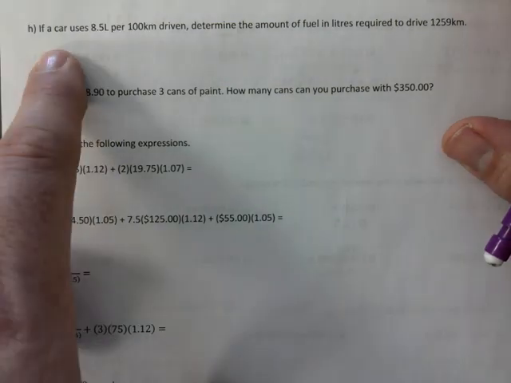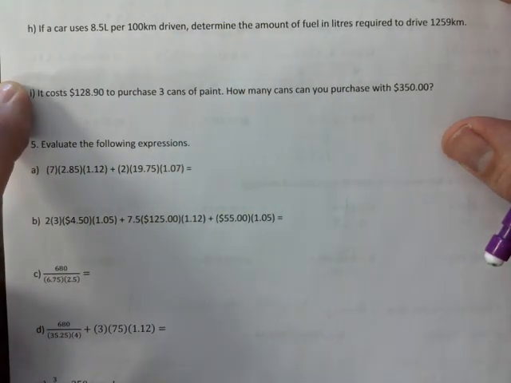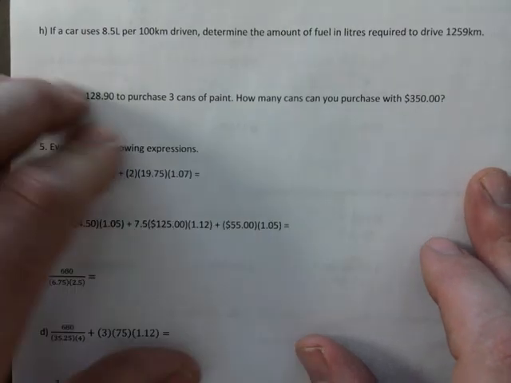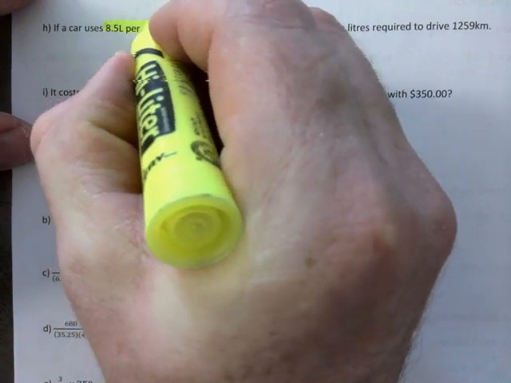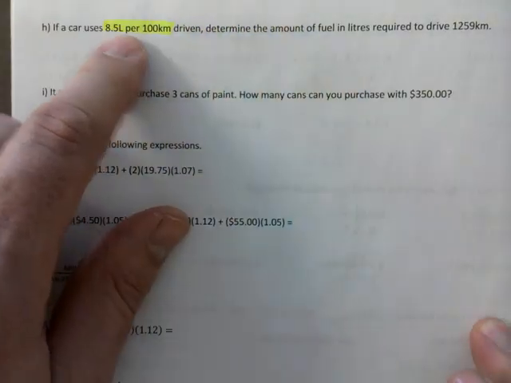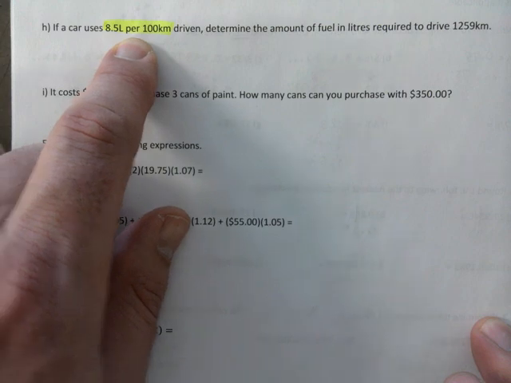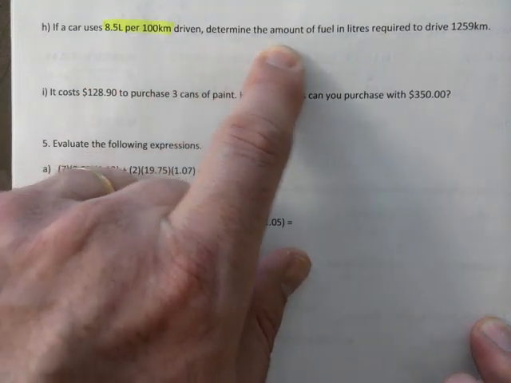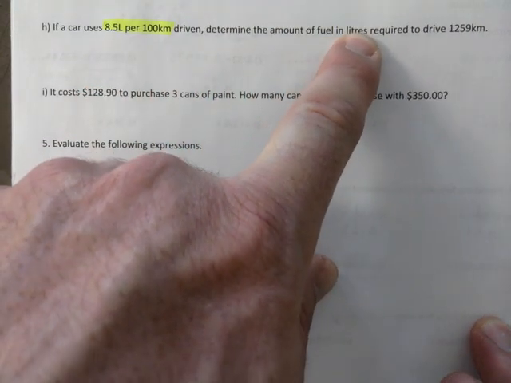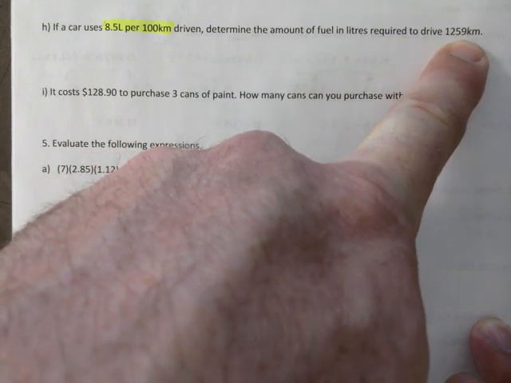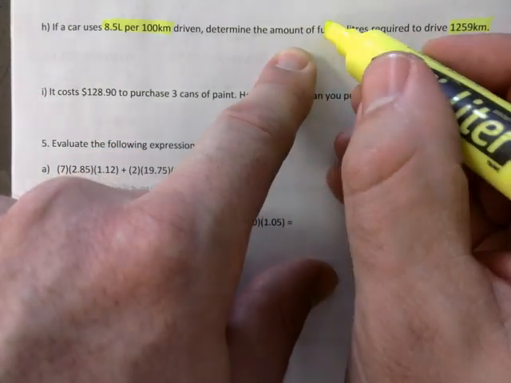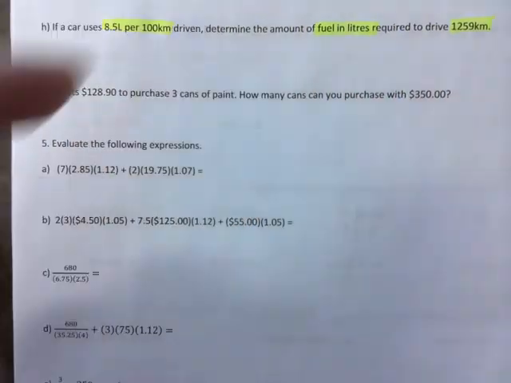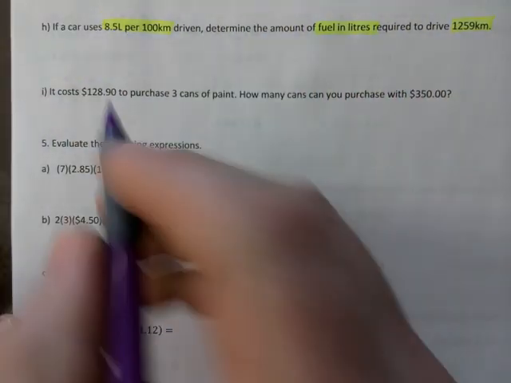Okay, this is proportional reasoning, but it's not obvious. Okay, watch this. If a car uses, here come the highlighters, this much per 100 kilometers driven, if that is true, they say, find out the amount of fuel in liters required to drive that distance. They want you to find the liters. So how would you do this?